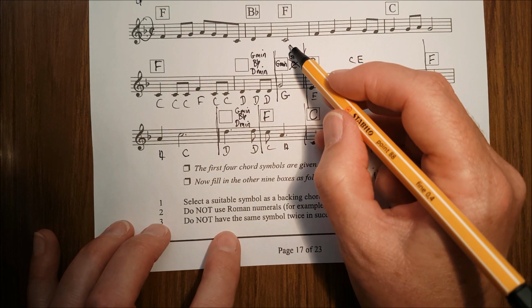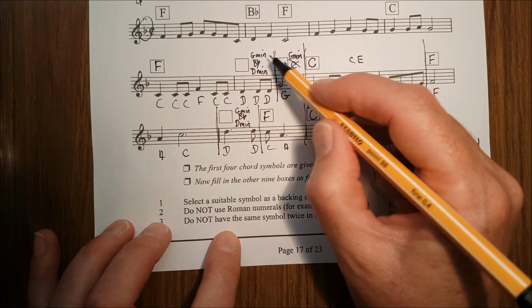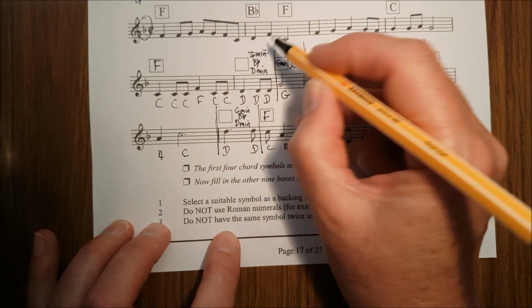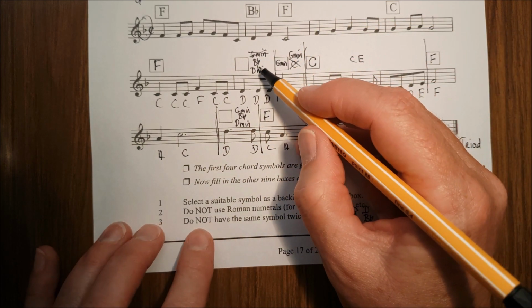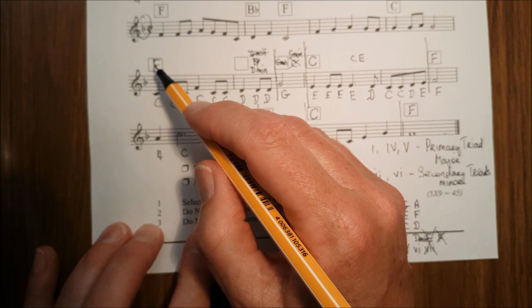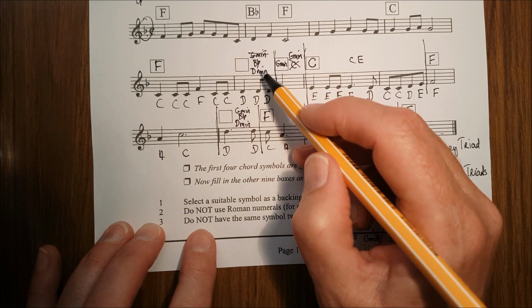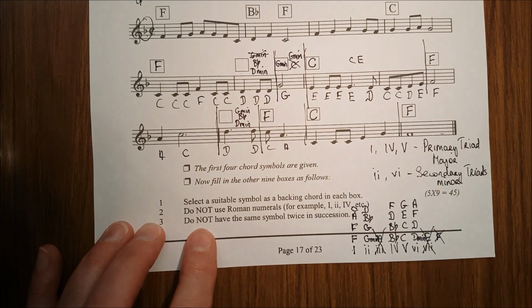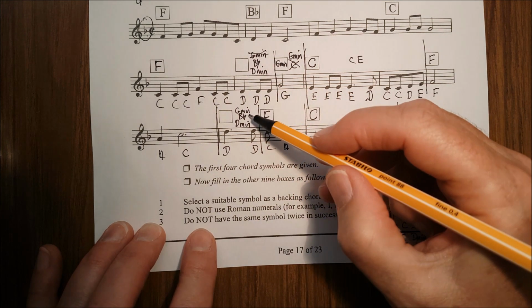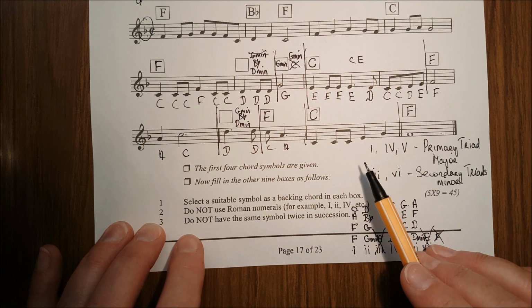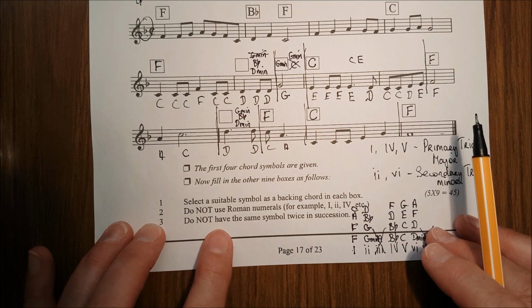Now, if we go backwards again, we're looking at this one here. We can't use G minor in two boxes beside each other. So we cross that off and we're left with two options there. We have an F here on this side, which doesn't have any effect on that. So either of those two, they would be equally correct. Down here we have three choices, and again any one of the three would work there. And that's how you do your backing chords question.